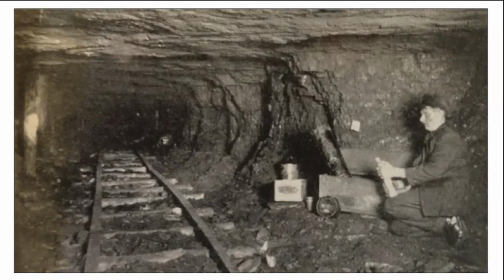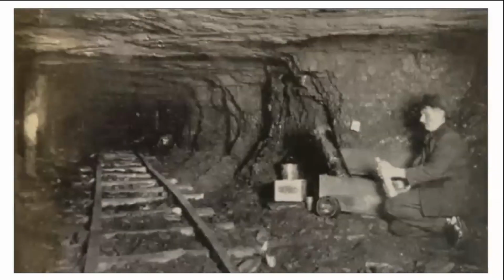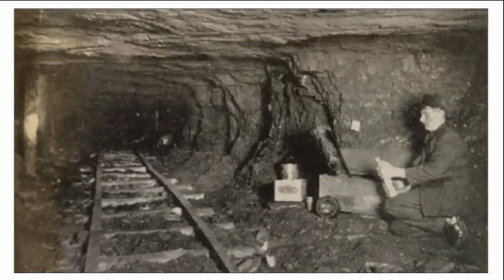On election day, the company supervised voting. And whenever a miner died in an accident, the undersheriff asked the mine superintendent whom to put on the coroner's jury.